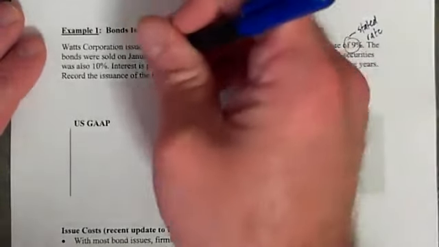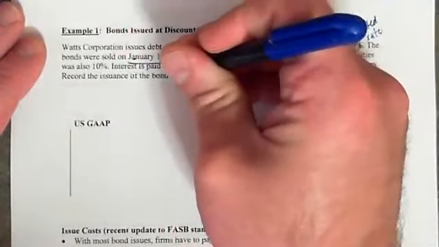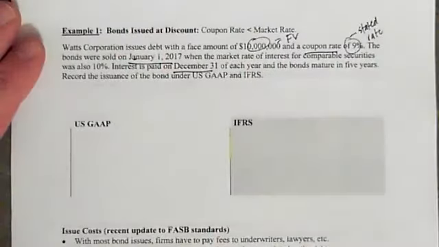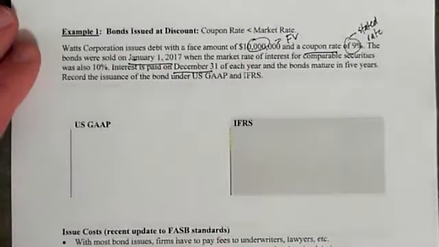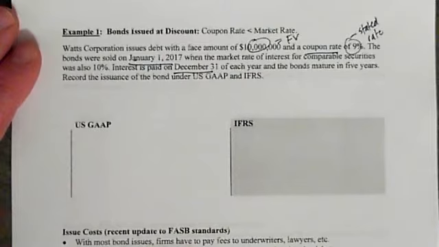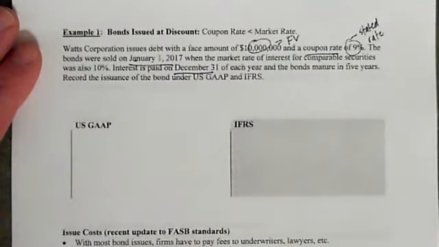The bonds are sold on January 1st, 2017. Interest is paid on December 31st. And so we have a full year for interest to accrue, which is very important to know, that the bond is issued a year from its payment date. We'll talk a little bit more about what happens when that doesn't occur, when it's less than a year, and you're going to have to make a couple of adjustments.